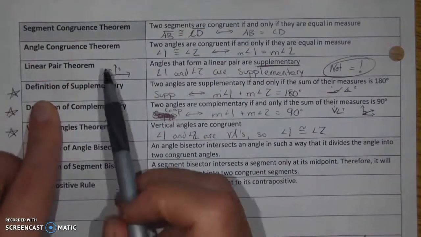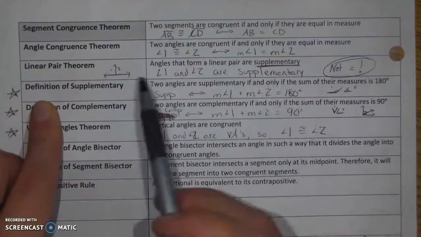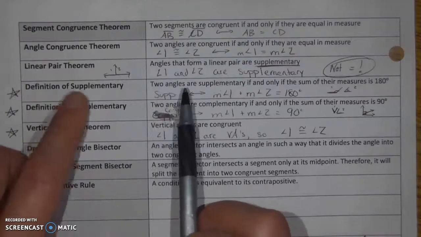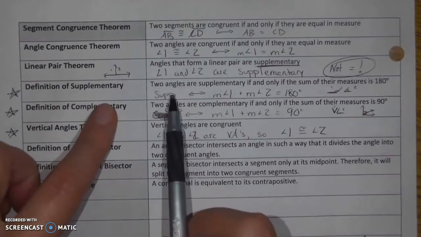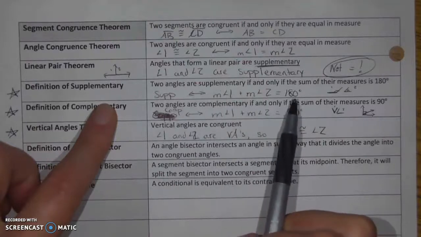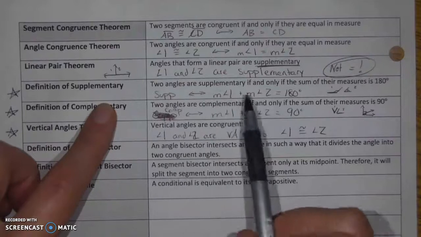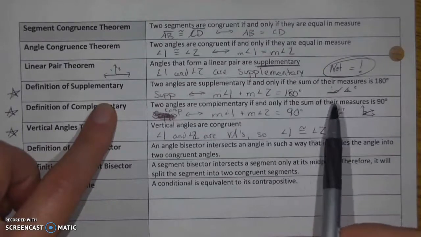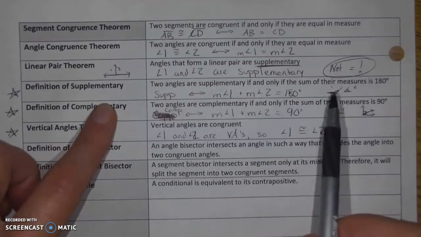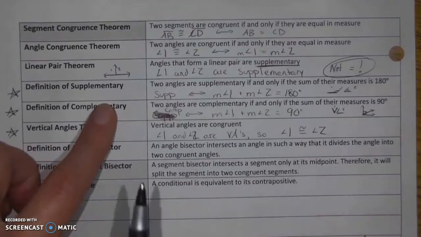So let's look at the definition of supplementary, because if we know that they're supplementary, well, what does that actually tell us? Well, it tells us if angles are supplementary, then the measures add up to 180, and vice versa. If the measures add up to 180, angles are supplementary. They can be attached like a linear pair, or they can be separate. Doesn't matter so long as their measures equal 180.